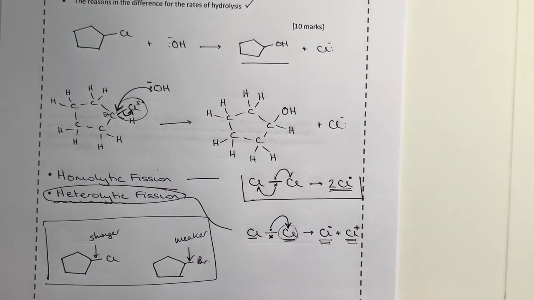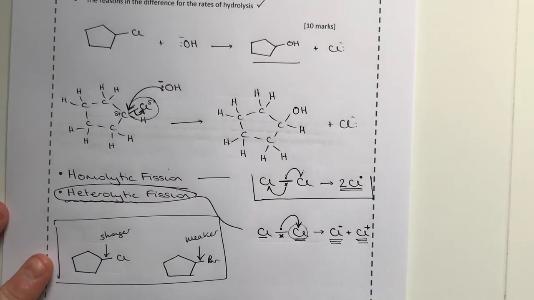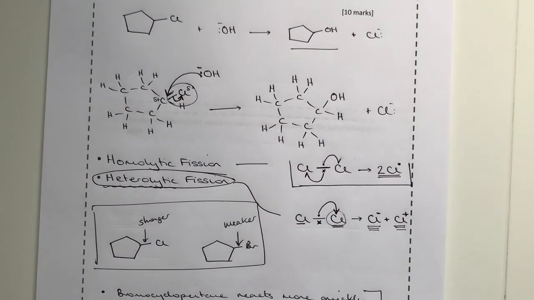Okay, so that reviews tasks 10 and 11. I will be setting you some more tasks either later on today or earlier on tomorrow. So we'll be moving on with the next bit of our haloalkanes topic.